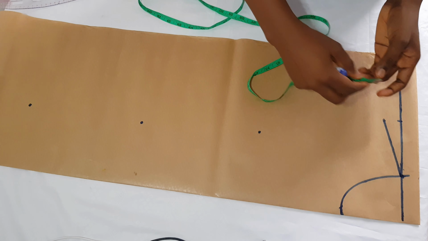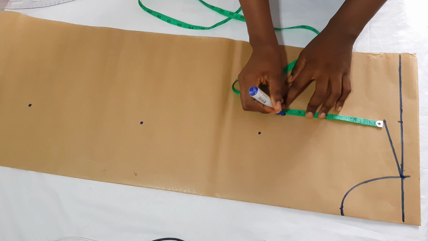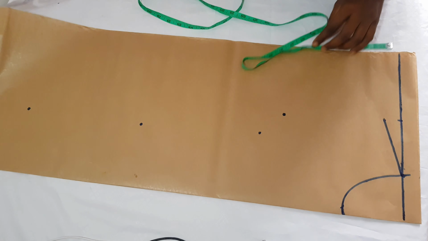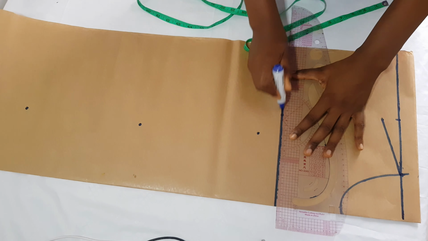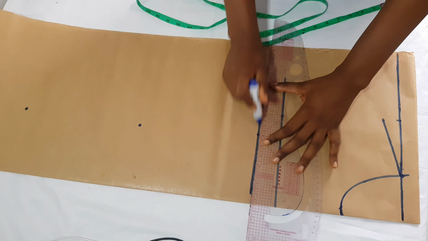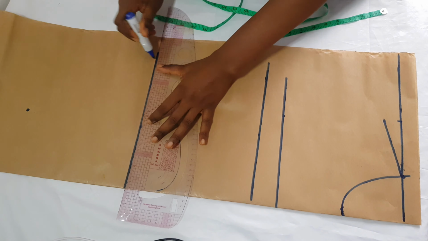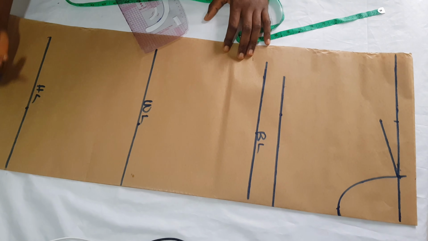After doing this, I'm going to mark 7 inches down for my armhole length. Yours can be more than 7, depending on the measurement. Then I'll use my ruler to rule out my armhole line. I'll go down also and rule out my bust line, my waistline that I've already marked, and my hip line. I'll go ahead and indicate what the lines are for so that you don't get confused.